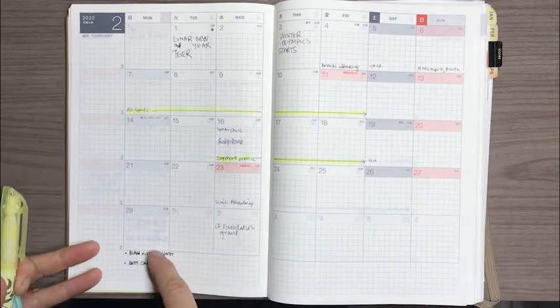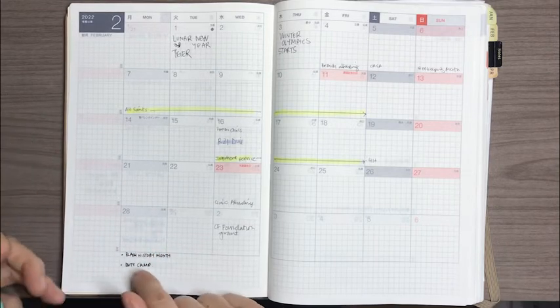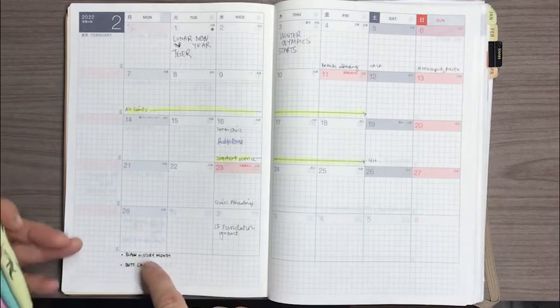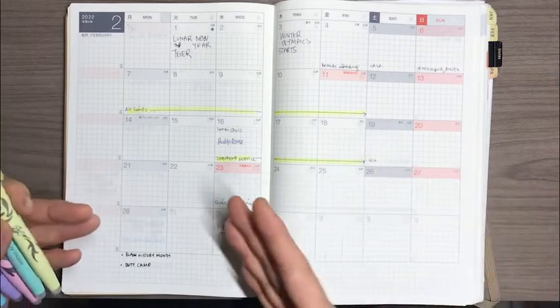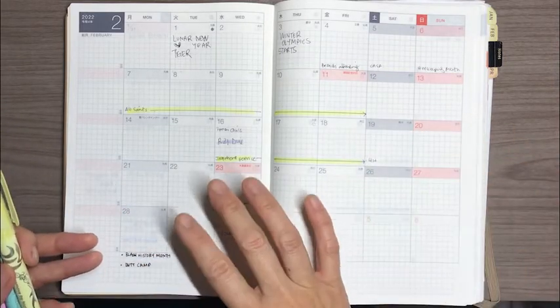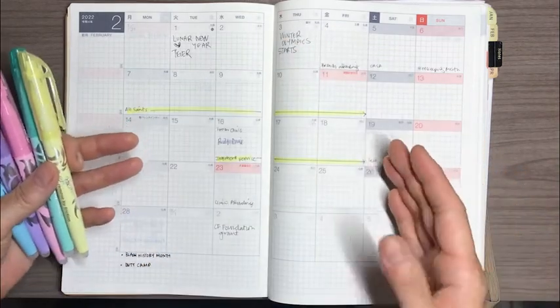I want to put a few of the projects that are set up. So I'm doing the Sculpted Vegan Butt Camp, and then I'm also going to plan something for Black History Month, and I want to do more in terms of dedicated learning about Black history. And so then that way I can think about how I'm going to incorporate that into each of the weeks.